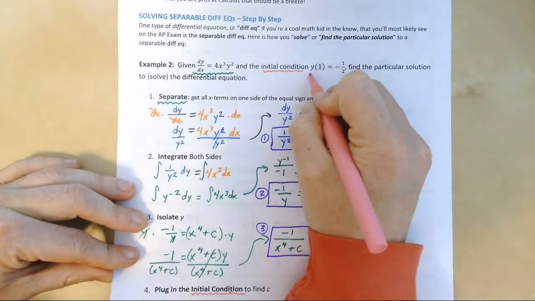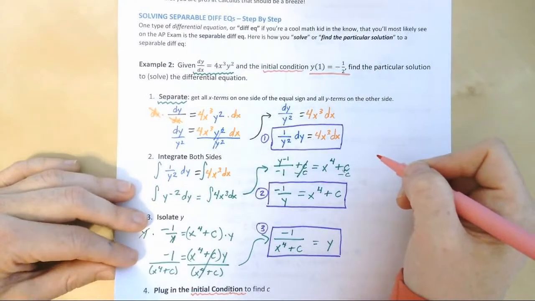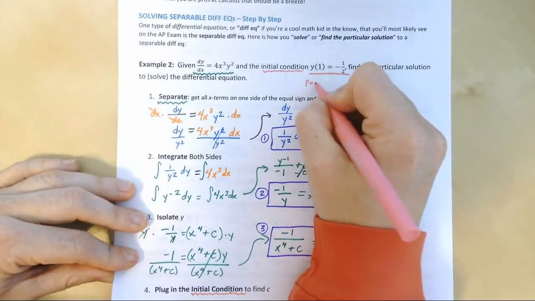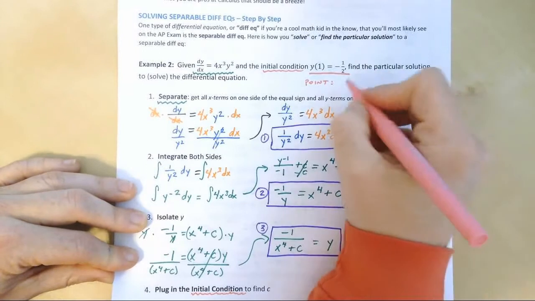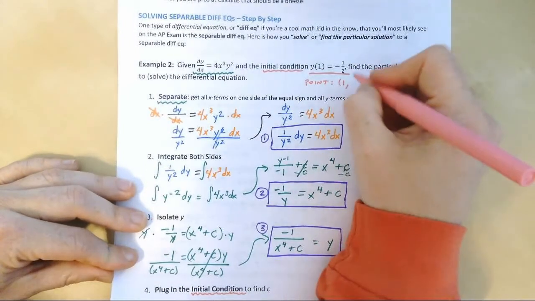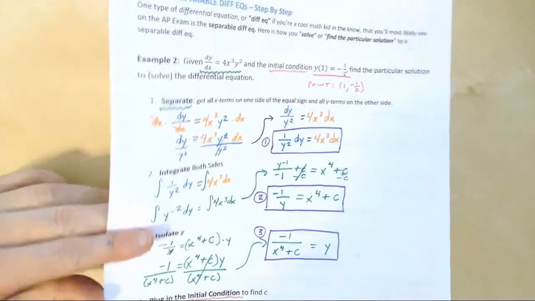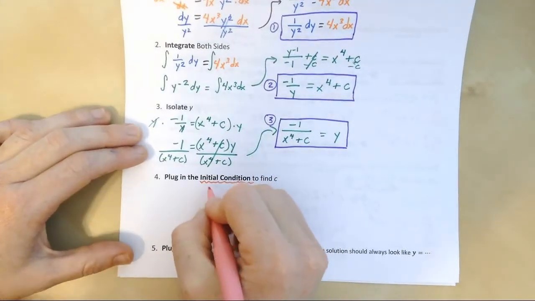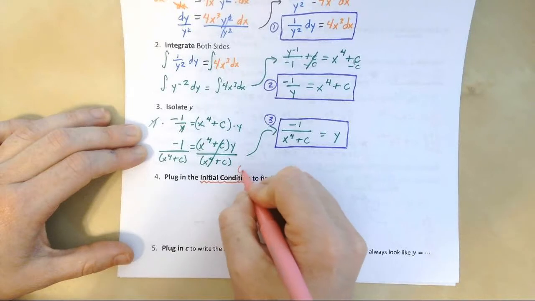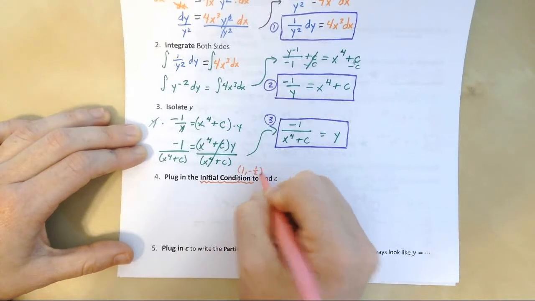So this is the initial condition, y of 1 equals negative 1/2. Remember, this is a point. It's like a hidden point. X is 1, and y is negative 1/2. So let's write that down here. We have the point 1, negative 1/2.